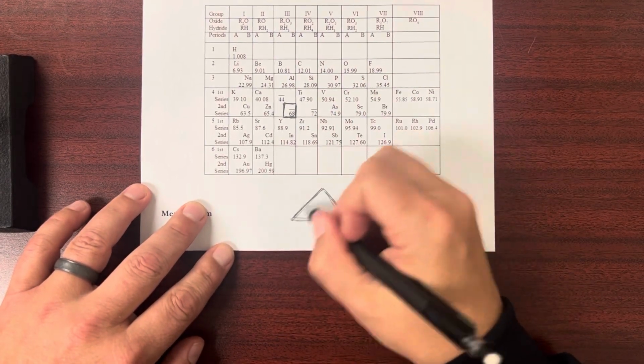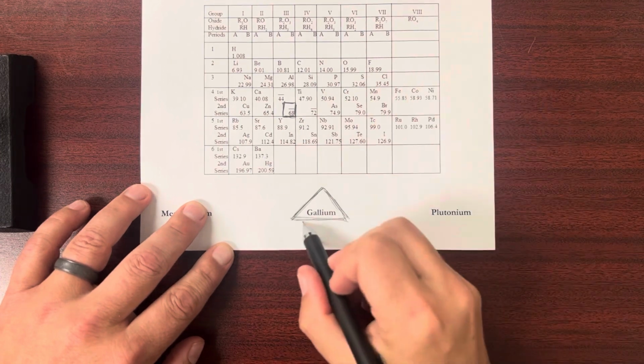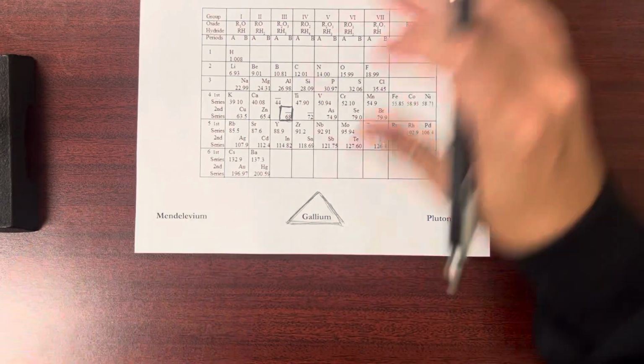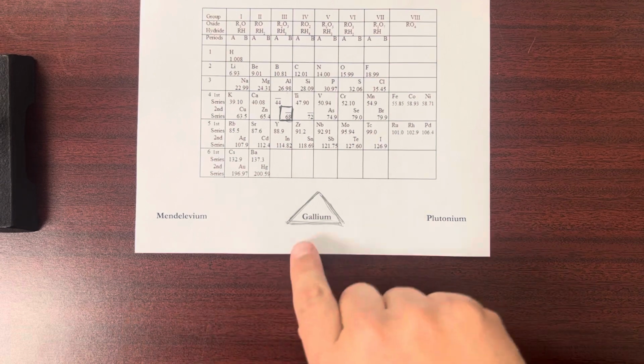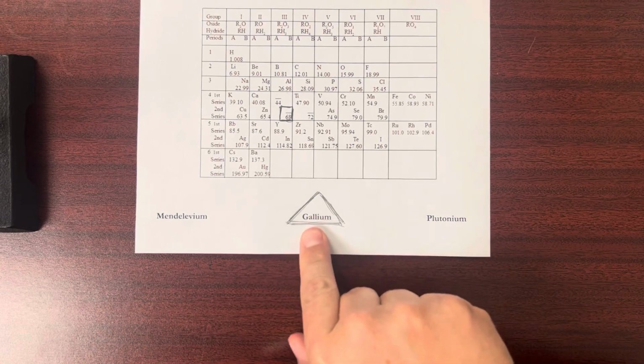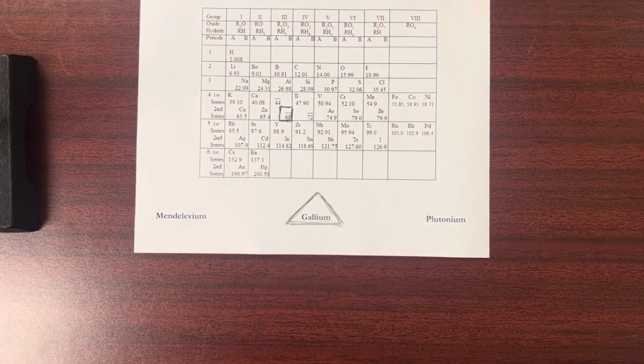Okay, so put a triangle around gallium. And it very much matched what his predictions were. The atomic mass was just a little bit off, but all the other characteristics were just as he said, and gallium actually will melt into a liquid in your hand. I hope this helps.